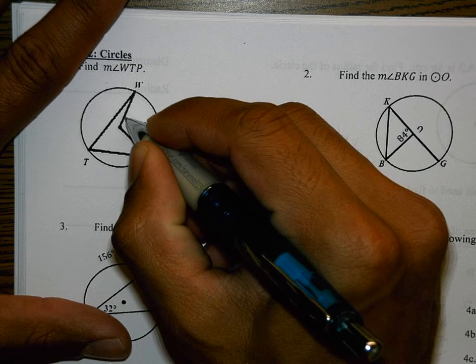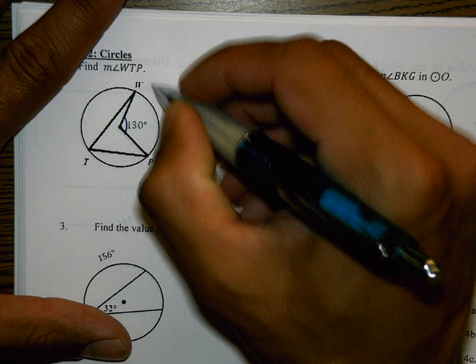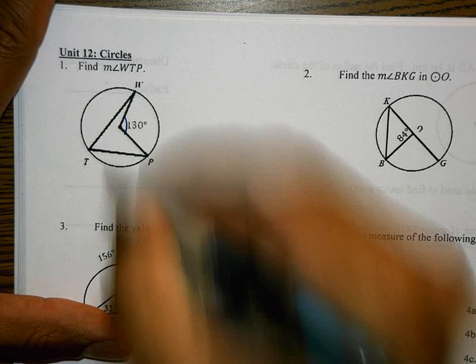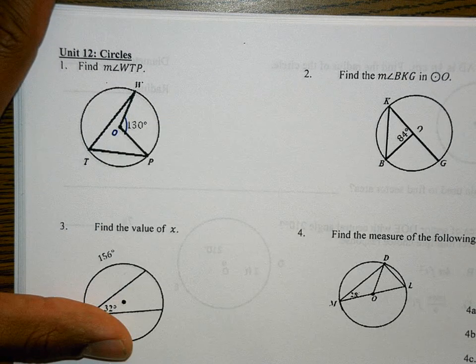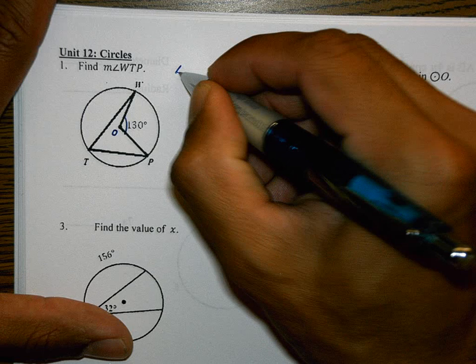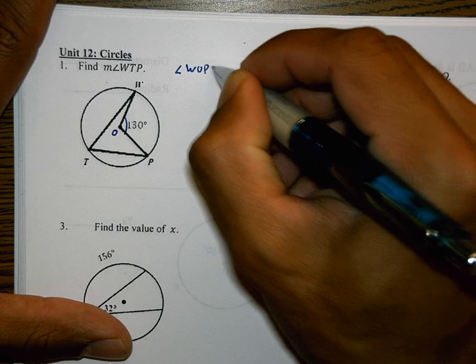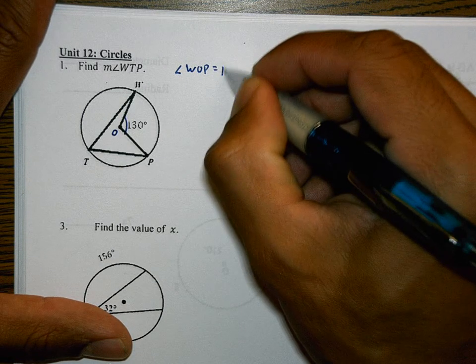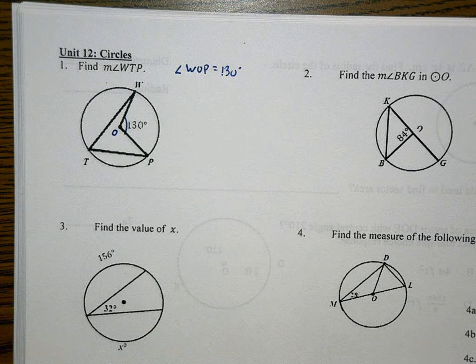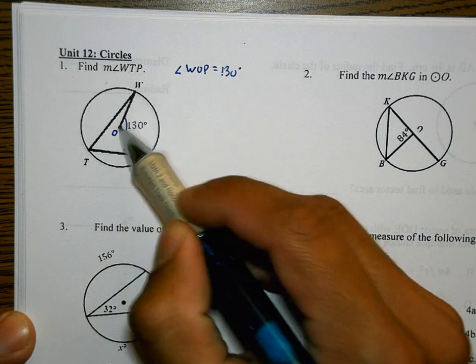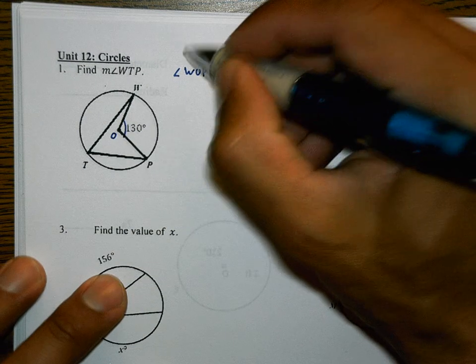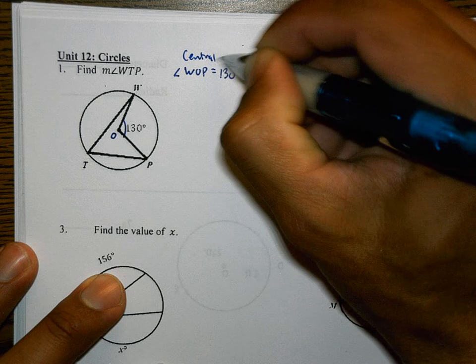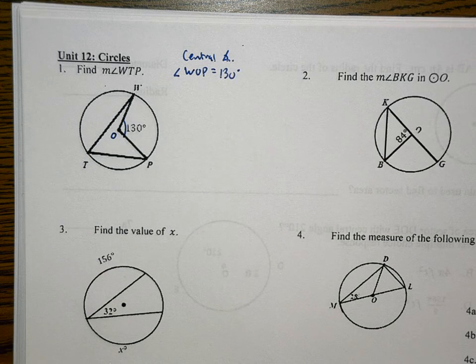The first one is called a central angle. I'm going to put a letter O right there, and I'm going to say angle WOP is a central angle. It is 130 degrees. WOP, this angle is called a central angle because the vertex is at the center of the circle.